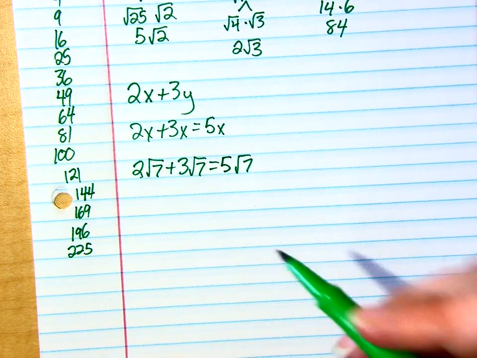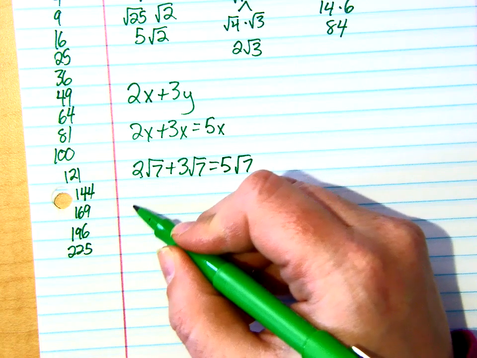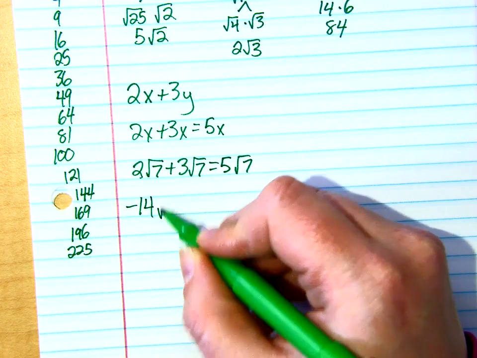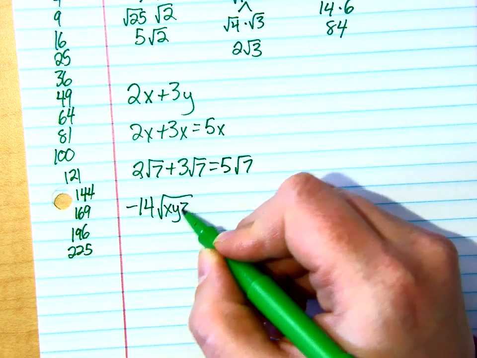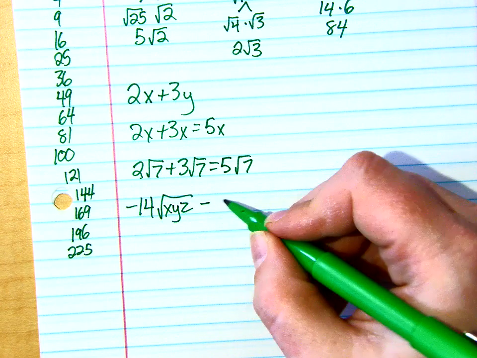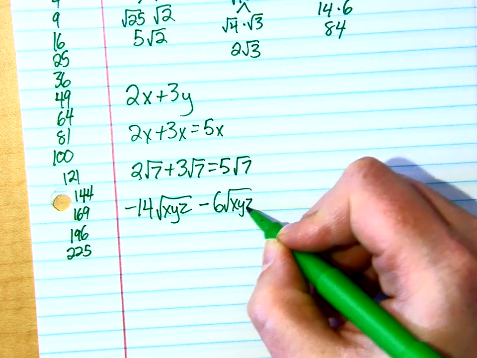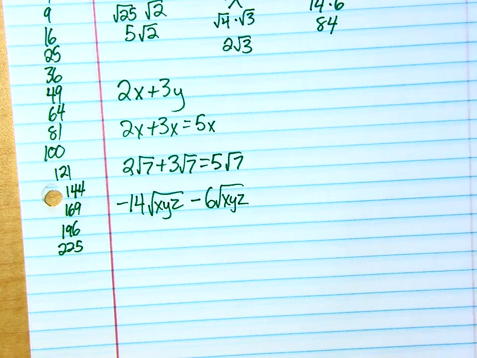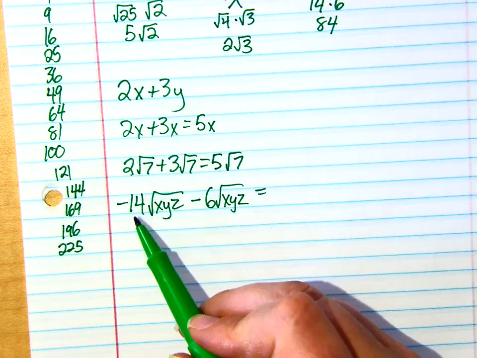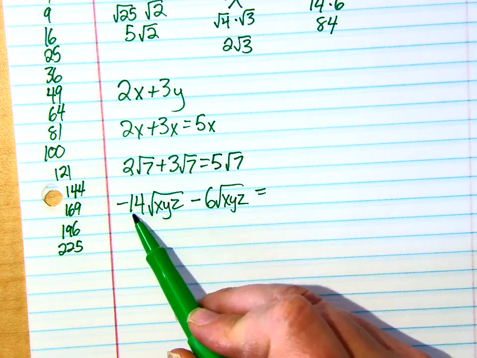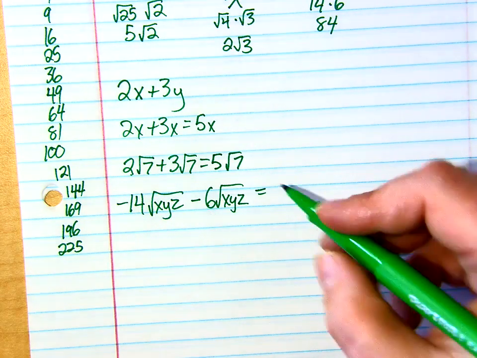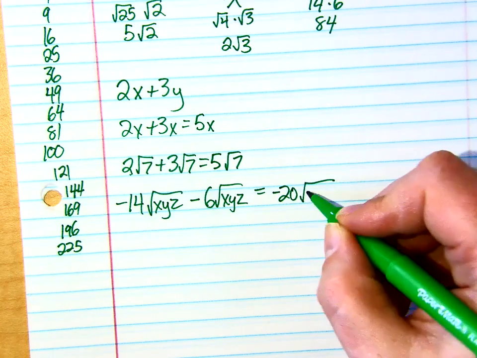So no matter how weird it looks, say I gave you this, I don't know, negative 14 square root of xyz, and I wanted you to minus 6 square root of xyz. Are these like radicals? Yeah, because what is under the radical is exactly the same. So now I'm just going to do the math with the numbers in front. So what is negative 14 minus 6? Negative 20. And then I just keep that square root xyz.